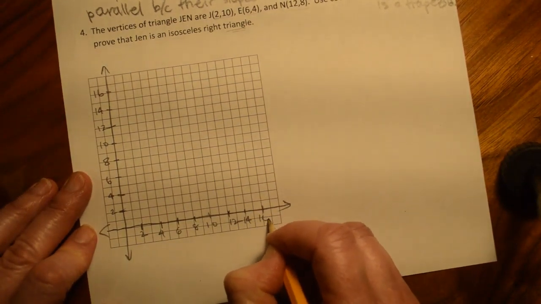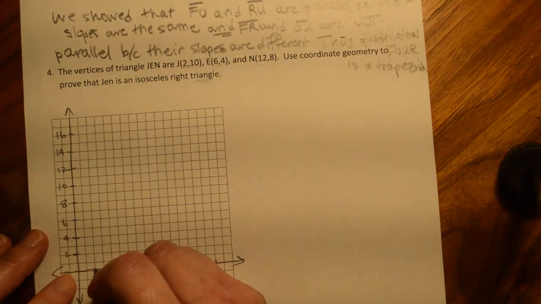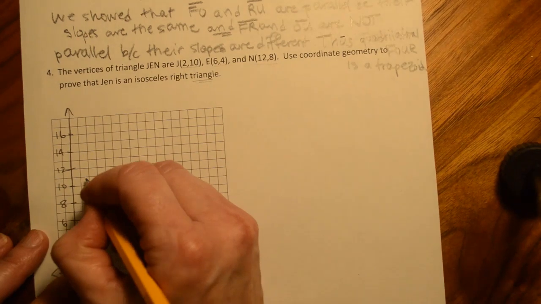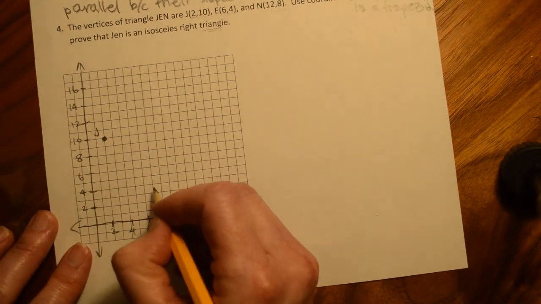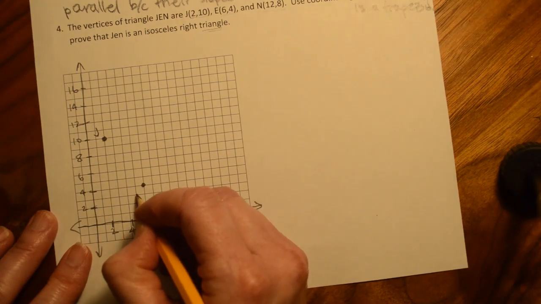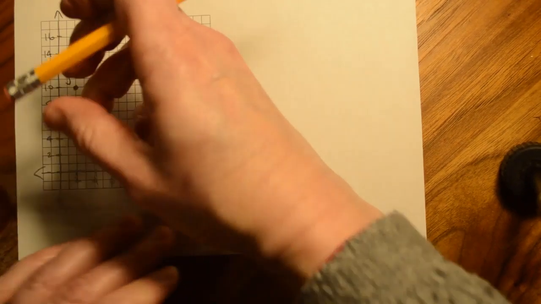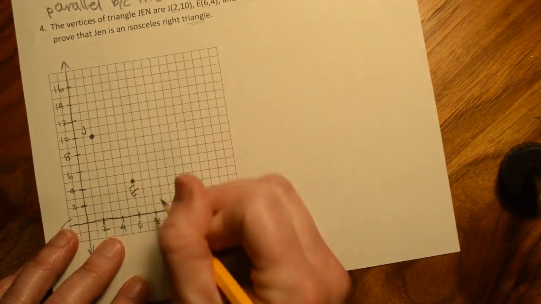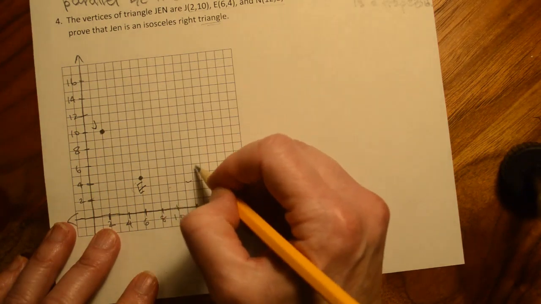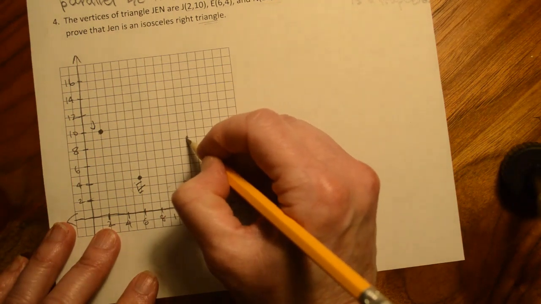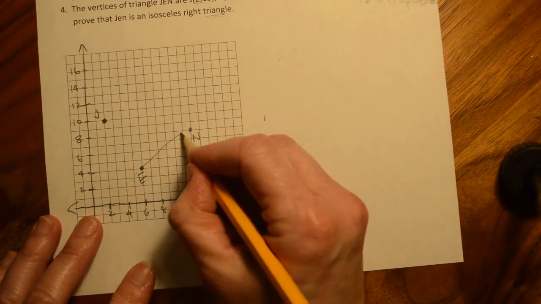Okay. So now that we have them, let's plot those points. So this is 2, 10. It's going to go right here. This is point J. And then E is 6, 4. That's right here. Oops. I was going to write the ordered pair, but I think I'm just going to write E. And then N is 12, 8. So 12, 8. That's point N. Okay, so let's connect them, make our triangle.